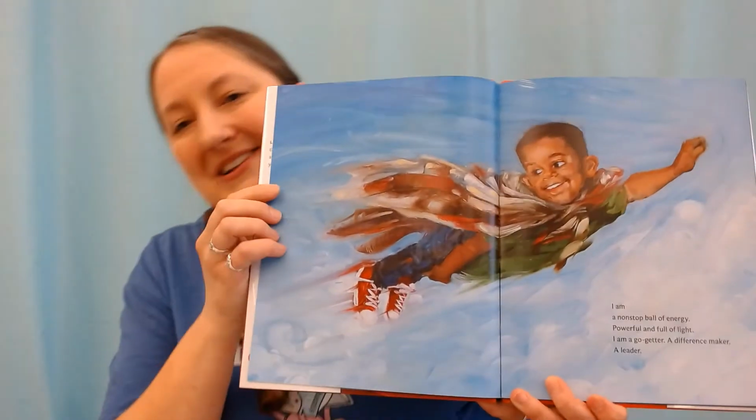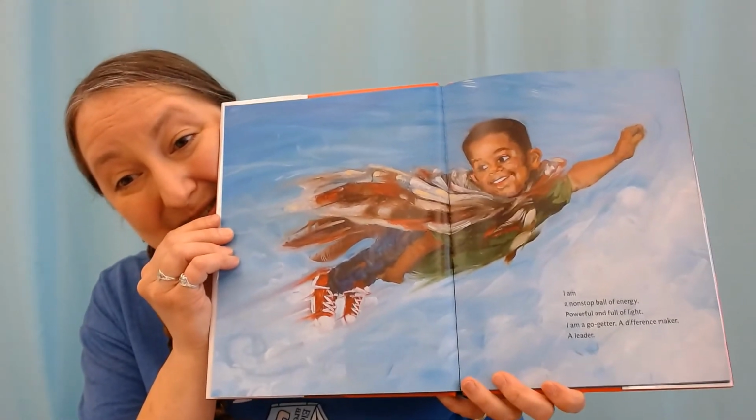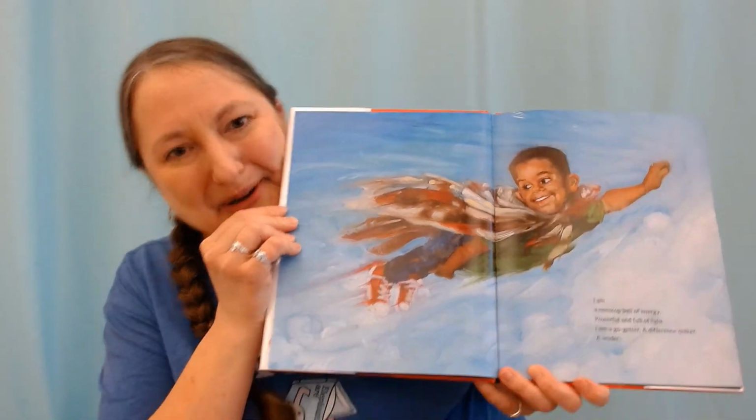And speaking of imagination, what are we imagining in this picture? Oh, imagining to be a superhero. Do you ever imagine to be a superhero? It's a fun thing to pretend, isn't it?